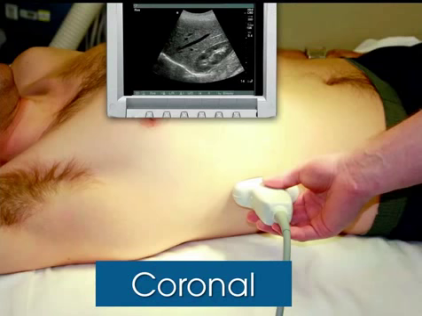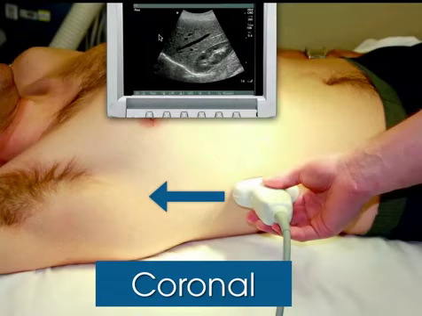Coronal is where people can get confused. Coronal also means longitudinal, like sagittal, except now we're getting a longitudinal view from the side of the body. So we've got the probe along the lateral aspect of the body, the indicator towards the patient's head, and that's why we can see the diaphragm up here superiorly, and all the way down through Morrison's pouch, we see the lower pole of the kidney inferiorly. And so this is towards the feet, this is towards the head, and this is a coronal view. It's coming from the side of the body.